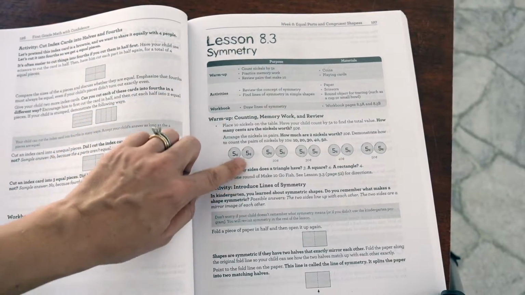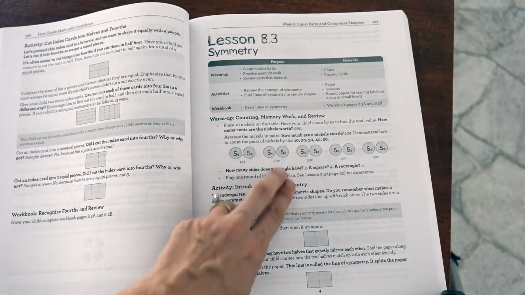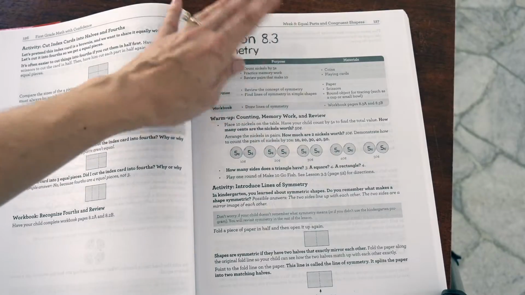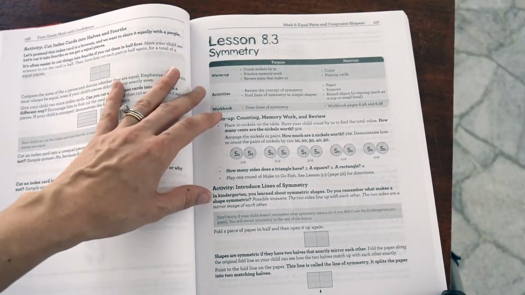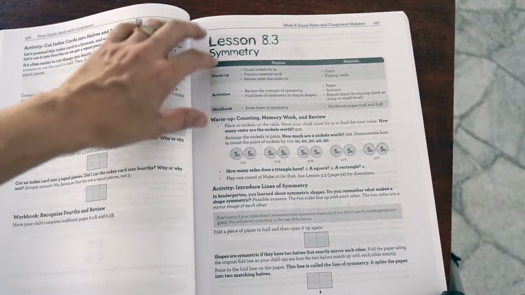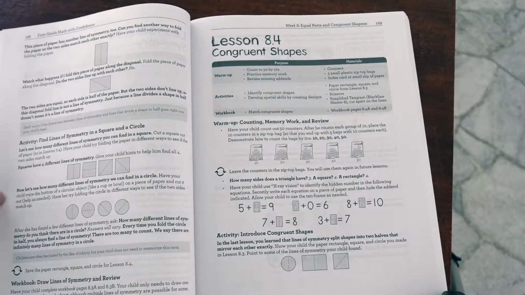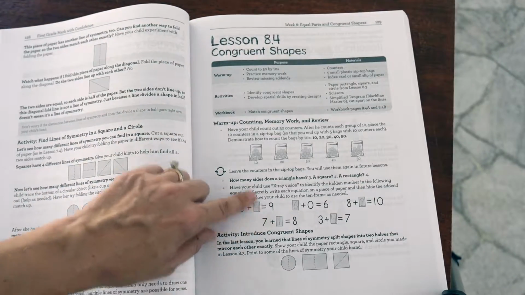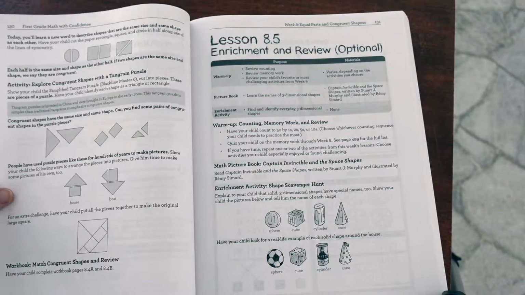Then here, it looks like we're reviewing money and we're reviewing counting by 5s with nickels, putting 5s together into groups of 10, and counting pairs of nickels by 10s. So we have review. You're always reviewing concepts that you have already gone over, which is really good with young kids. Then lines of symmetry are being introduced here. We have congruent shapes. Here we do our warm-up. We do our activity with introducing congruent shapes.